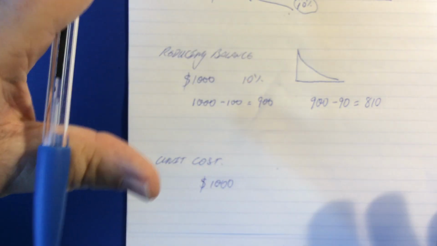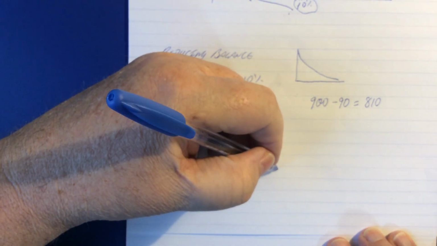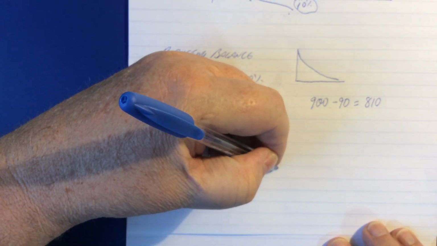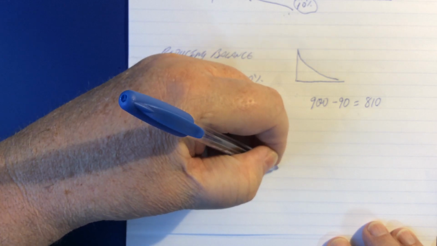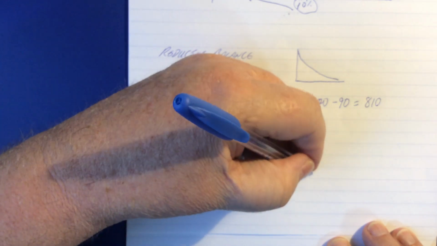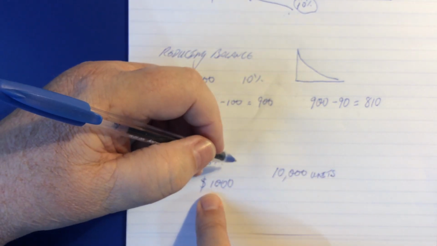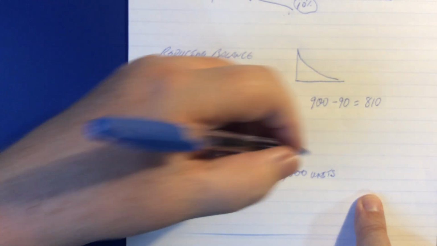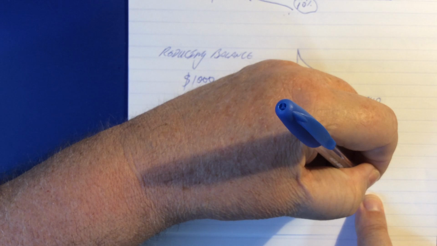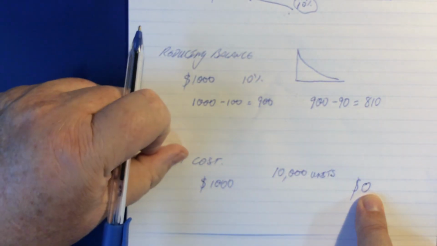It always prints the same thing. That's important too, but it's got a productive life of, let's say, 10,000 units, and it cost $1,000. And at the end of its life, let's make it easy. Let's just say it's going to be worth nothing.